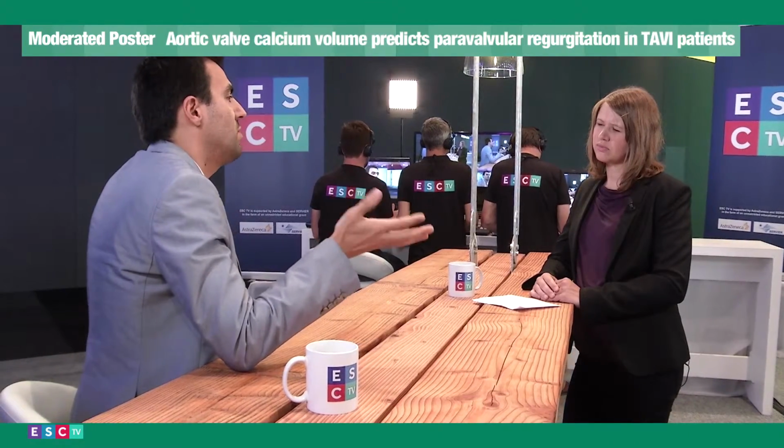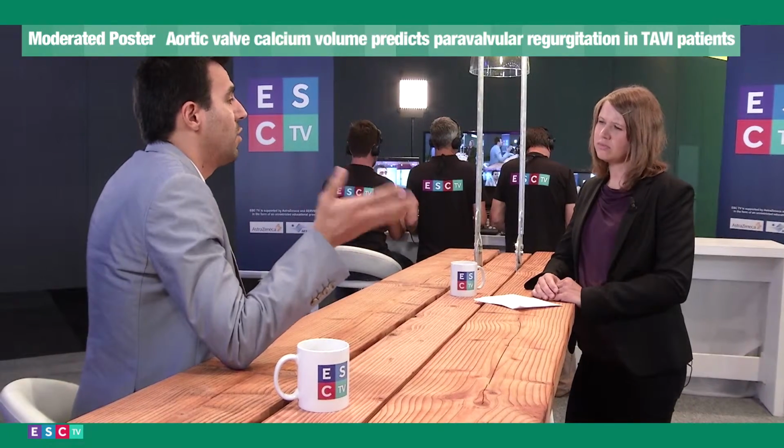After that, we compared the predictive value of different cutoffs, and we found that highest discriminatory value for paravalvular regurgitation and for balloon post-dilatation was observed for the 850 Hounsfield units threshold. After that, we searched for the best calcium volume cutoff, and we found that for paravalvular regurgitation, the best cutoff was that of 157 square millimeters, and for balloon post-dilatation, the best cutoff was that of 267 square millimeters. And if you would summarize your results?